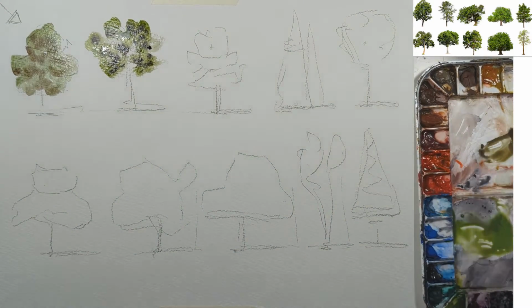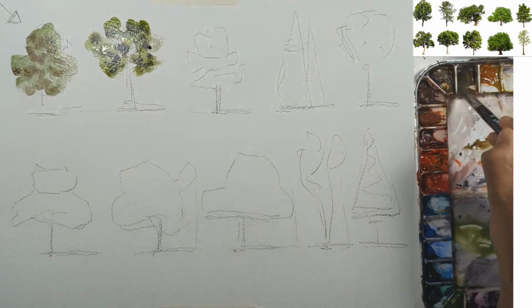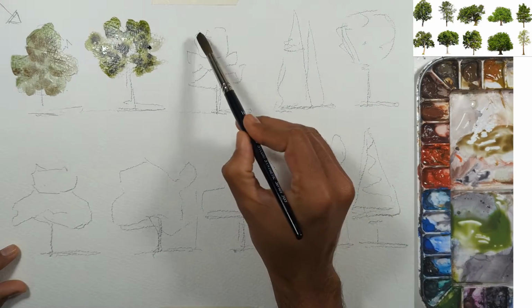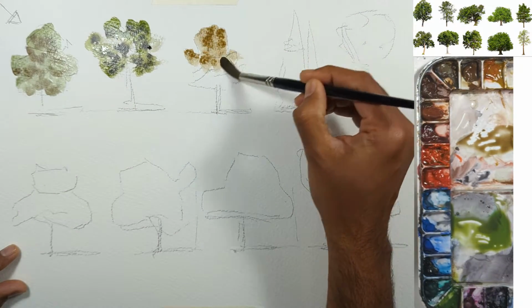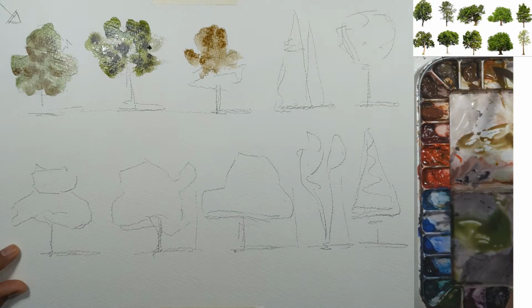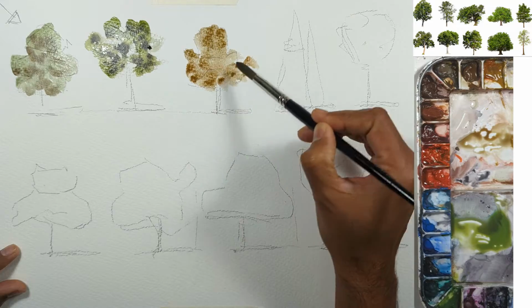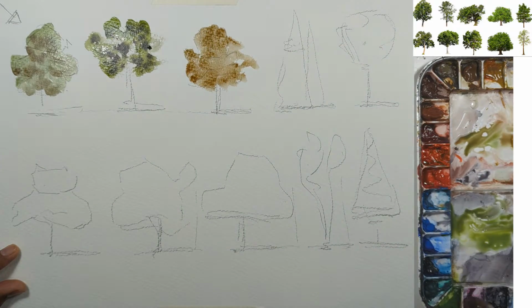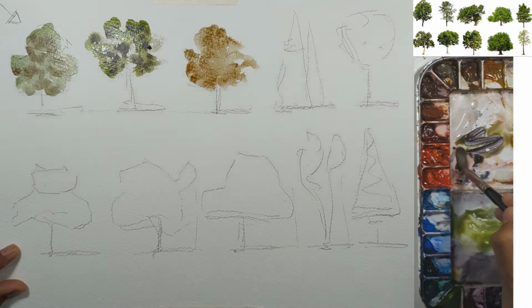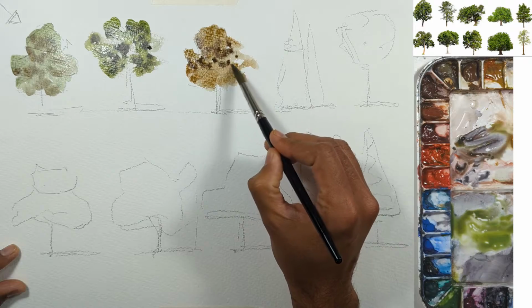It gives you the dotted lines, which gives you an illusion of dried leaves. I'm just dabbing wet on wet, 2 colors, so I'm not going fancy over the colors. Let's do a burnt sienna tree or a tree in the fall.